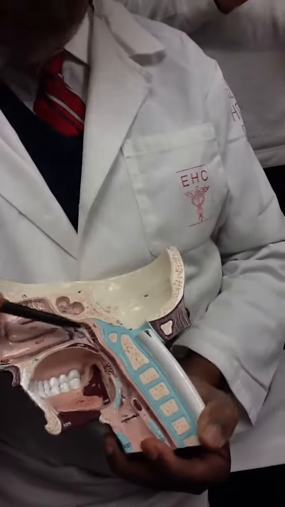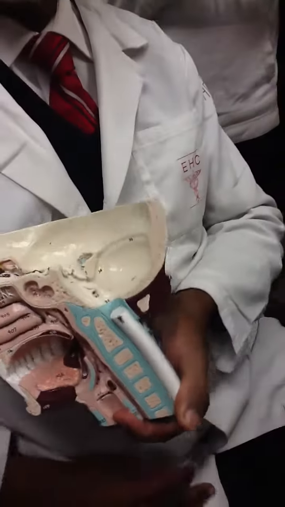In the nasal pharynx, there are two structures that you should know. Number one, you will have the pharyngeal tonsil on the back wall of the nasal pharynx. Pharyngeal tonsil is also called the adenoid, A-D-E-N-O-I-D.